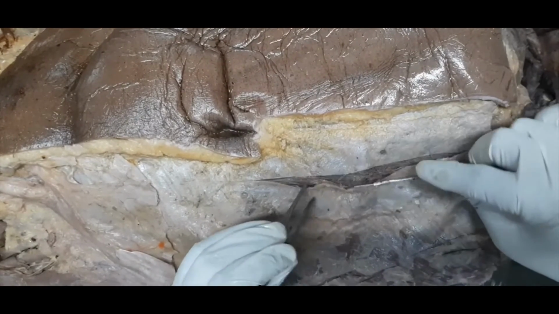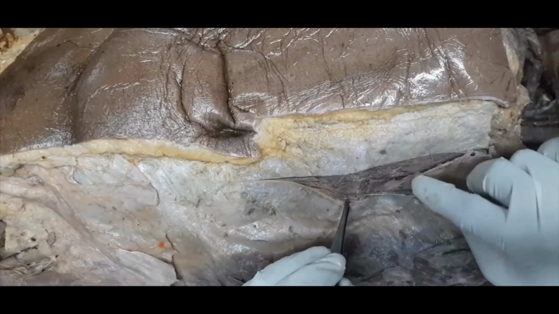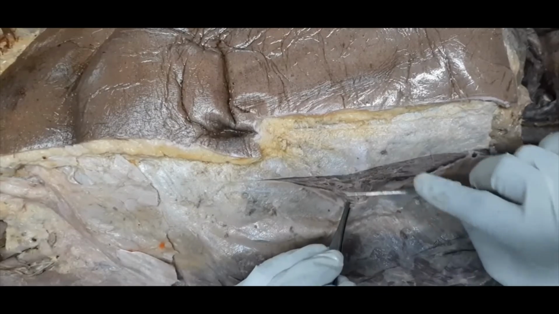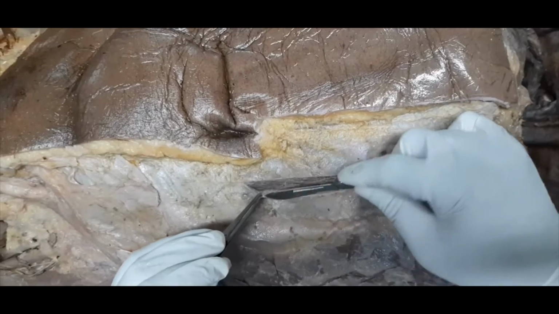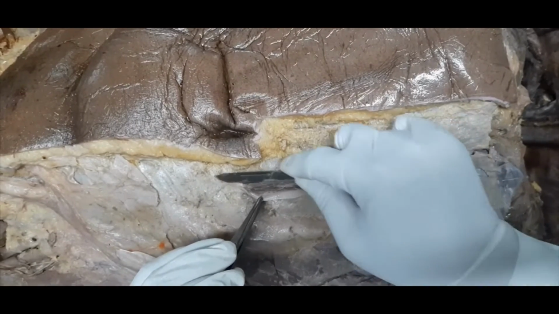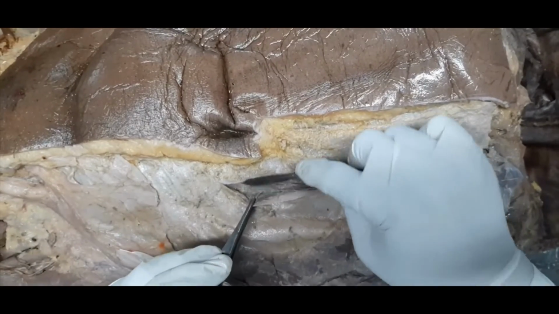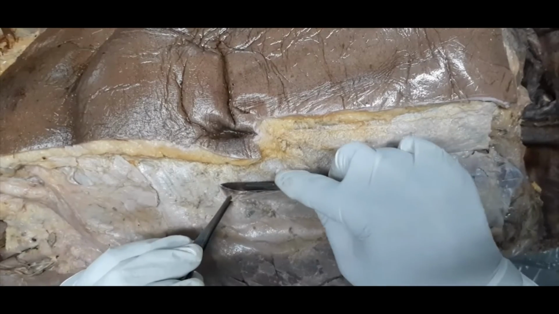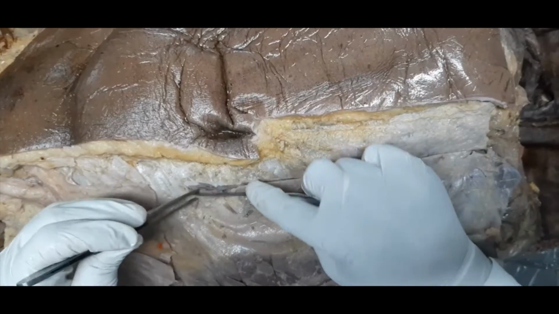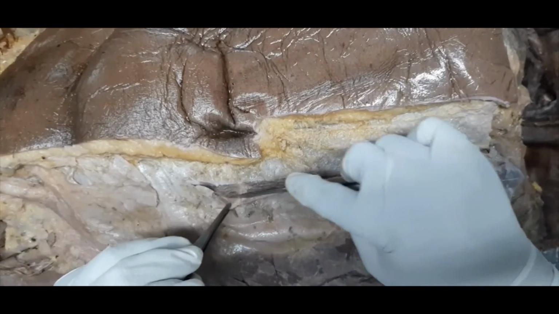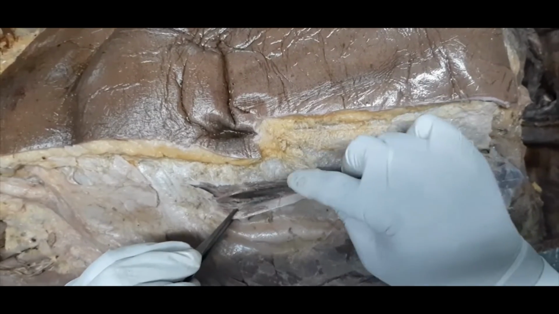See, I am trying to reflect this anterior layer of the rectus sheath, because this muscle, the rectus abdominis, is enclosed both on its anterior surface as well as on its posterior surface by this rectus sheath. Okay, so this is the tendinous intersection which is at the level of the umbilicus. So these fibers are adhering to the anterior layer of the rectus sheath.